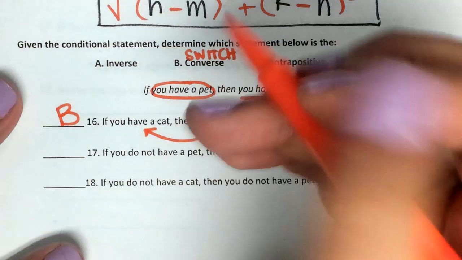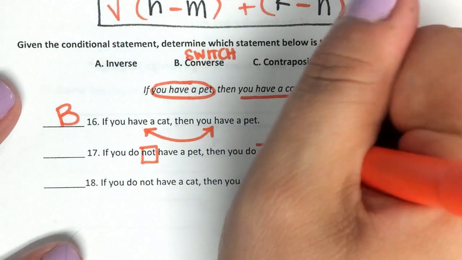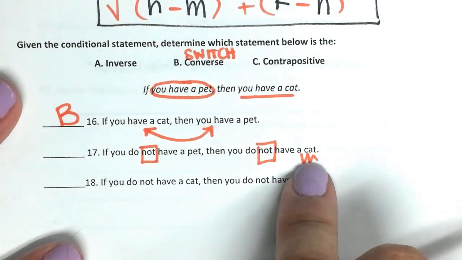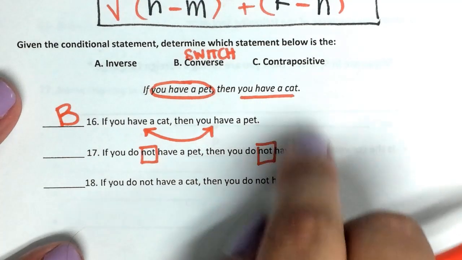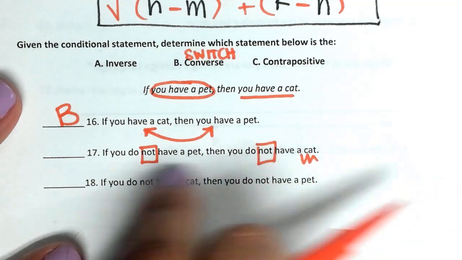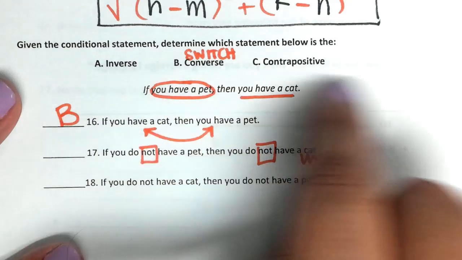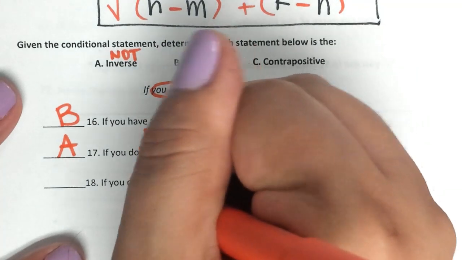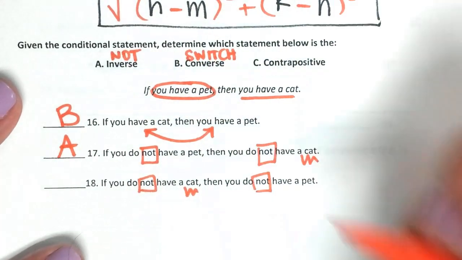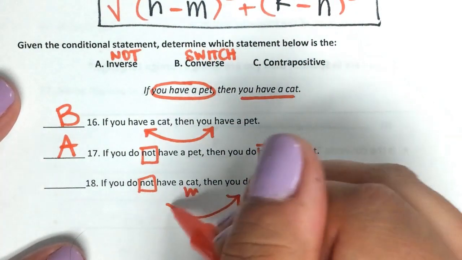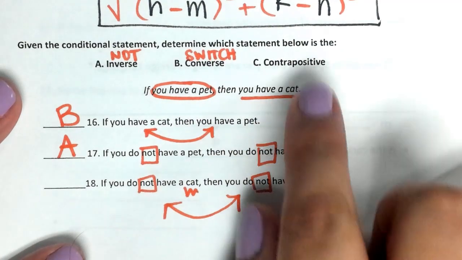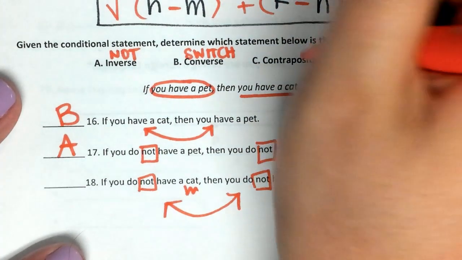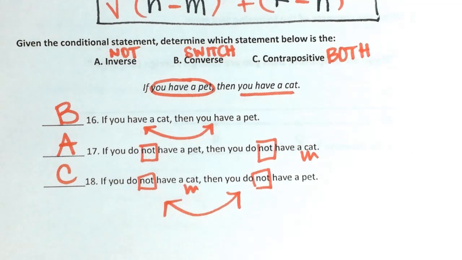If you do not have a pet, then you do not have a cat. Do you see how this ends in cat, just like that one ends in cat? So did it switch? Nope. What did it just have? Which one of these is only not? Last but not least, if you do not have a cat, then you do not have a pet. This one does not end in cat, so it switched, and it has nots. It is C, contrapositive, because it did both.